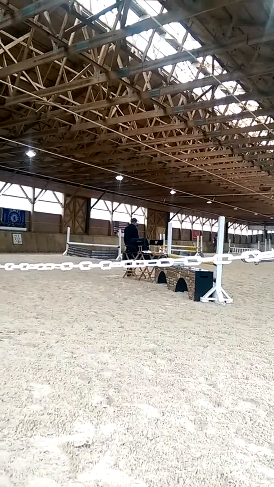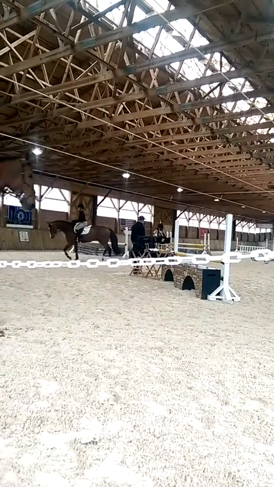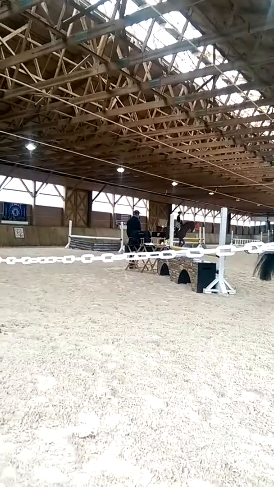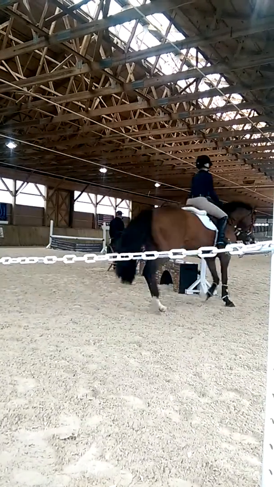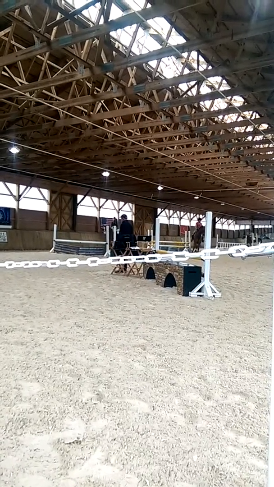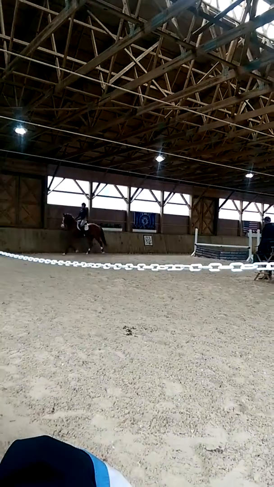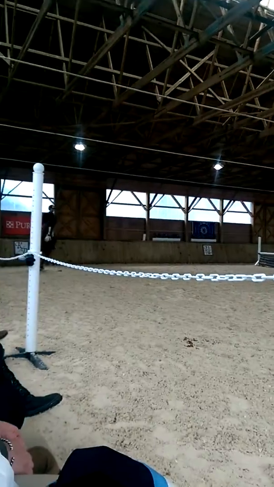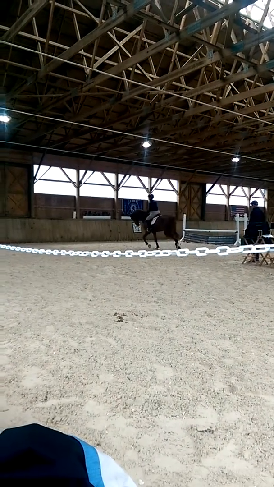After the circle, go straight 6 or 8 strides and turn. And straight 6 or 8 strides and turn. All the time, maintaining the same rhythm. This is 2 time. 1, 2, 1, 2, 1, 2. You'll see this horse has great impulsion and a beautiful rhythm.